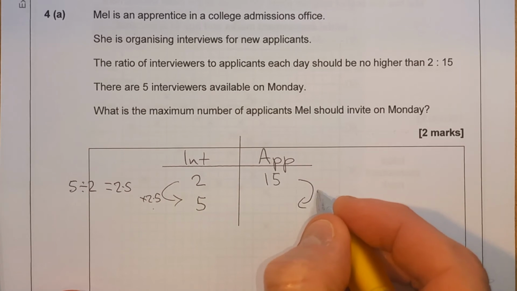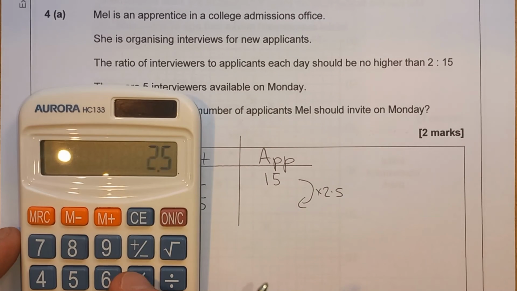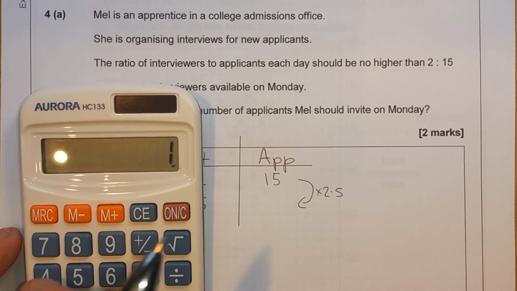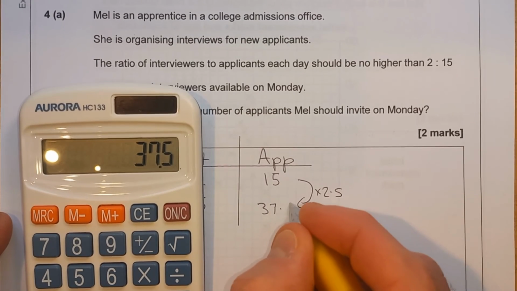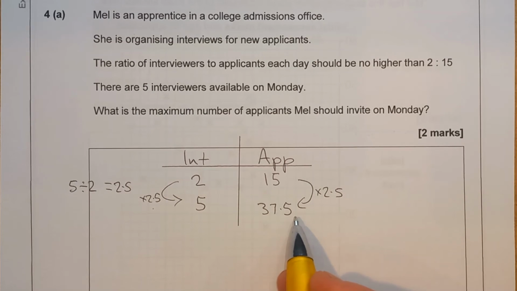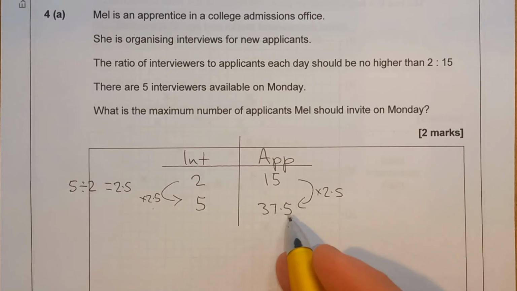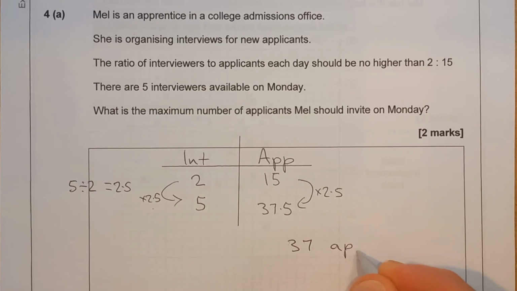So we can do the same over here. So 2.5 times 15 gives us 37.5. Now this is the maximum. You can't have 0.5 of an applicant. And if we went up to 38, it would be going above the answer. So it must be 37 applicants.